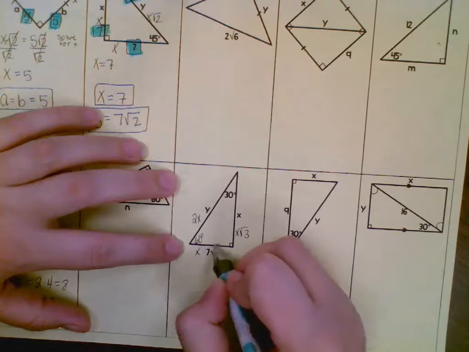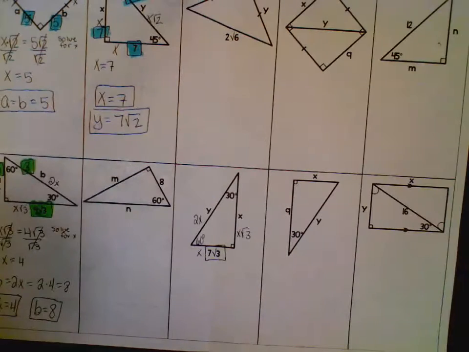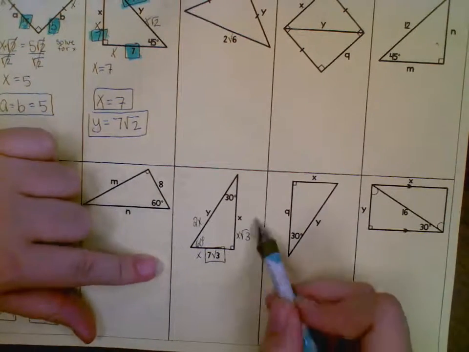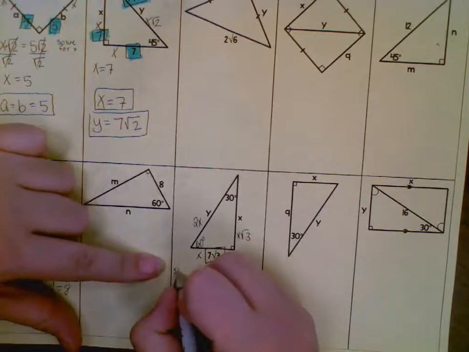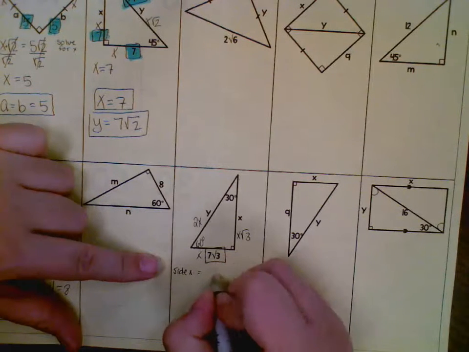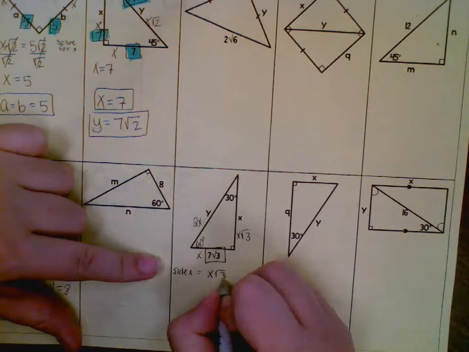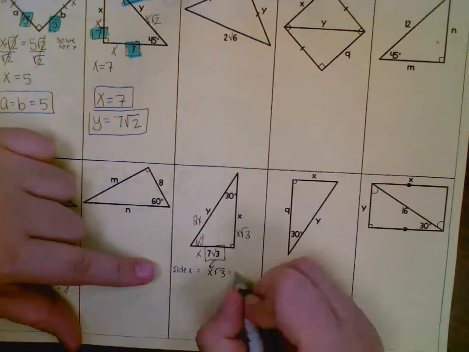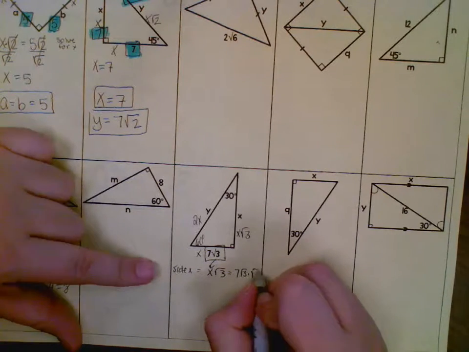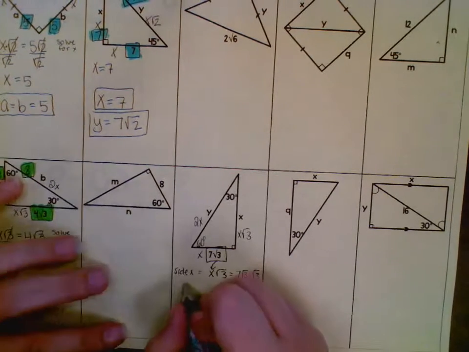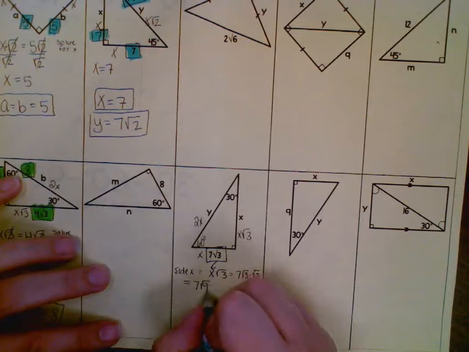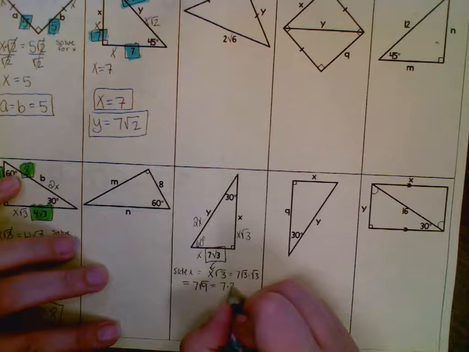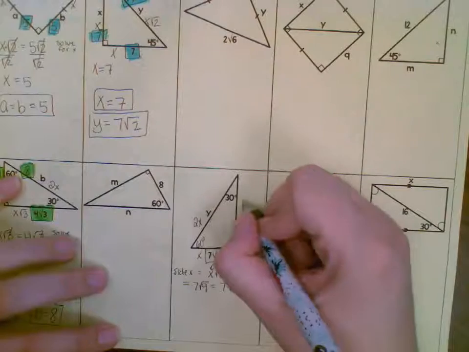So for this one, we were given our x side. So now we just have to take that and plug it into the other ones. So the side that's labeled as x, formula is x root 3. But we know that x is 7 root 3. So if we plug that in, we have 7 root 3 times root 3. So that'd be 7 root 9. Square root of 9 is 3. So we get that that side is 21.